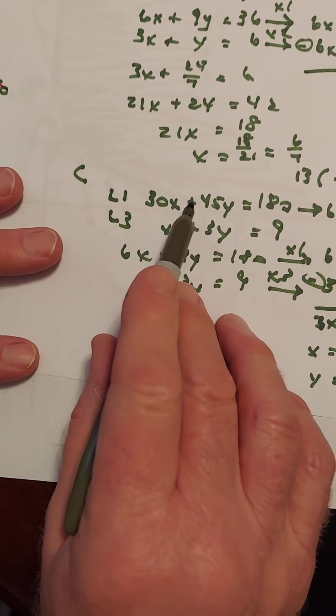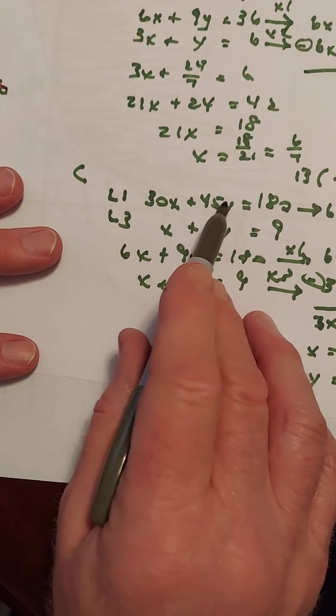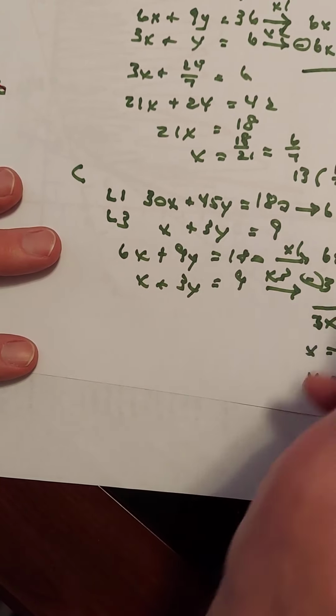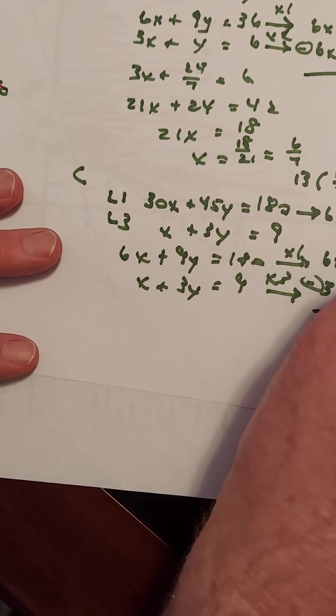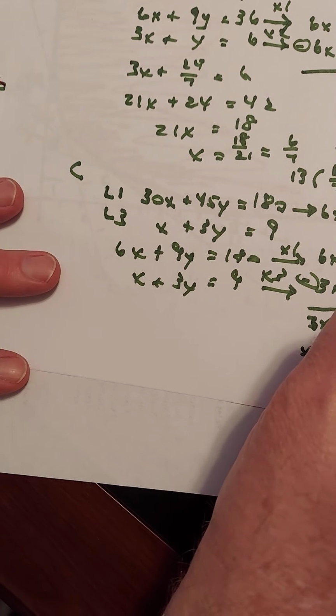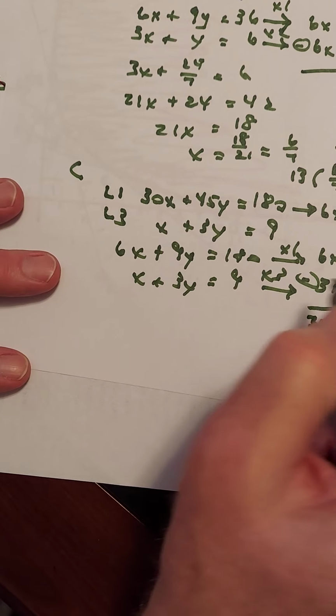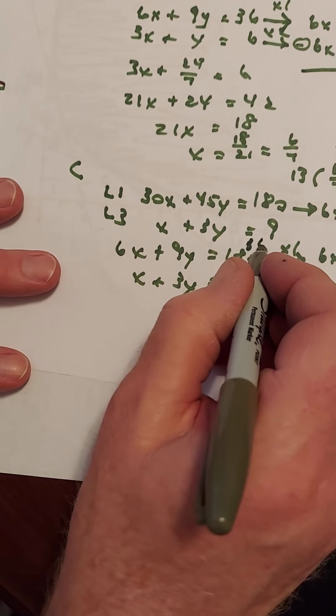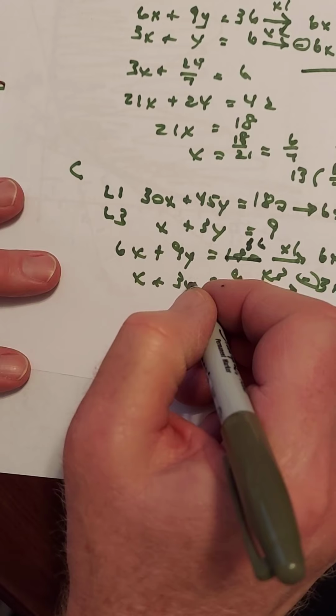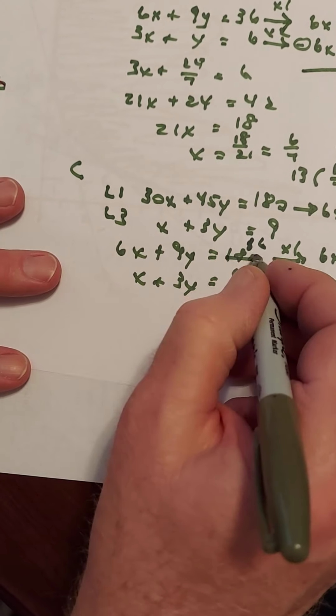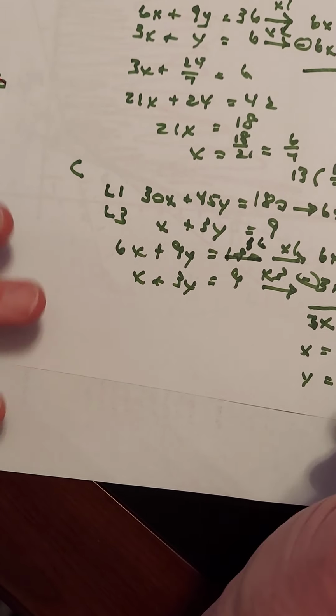Oh, I didn't divide by 5 here. 6, 9. This is 36. So this is, let's see, that was 36. And I kept that the same, so this is 36.